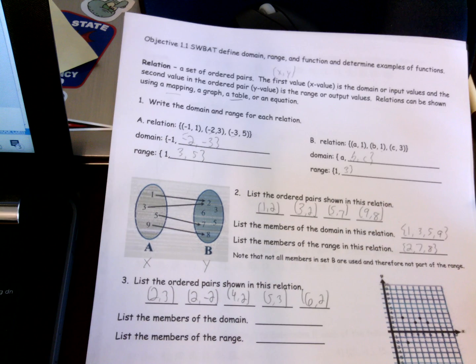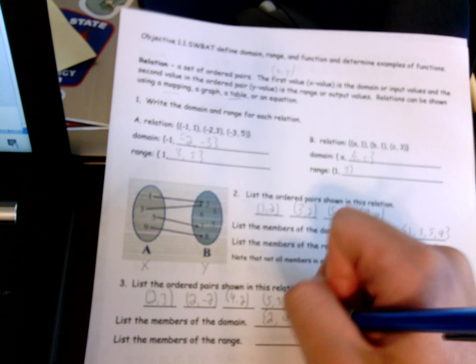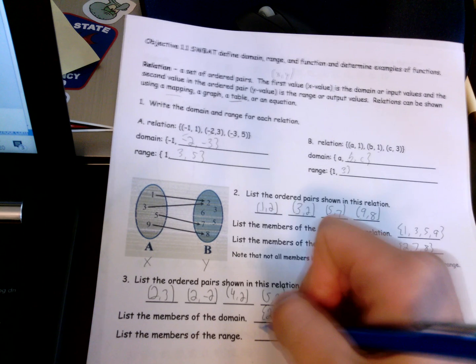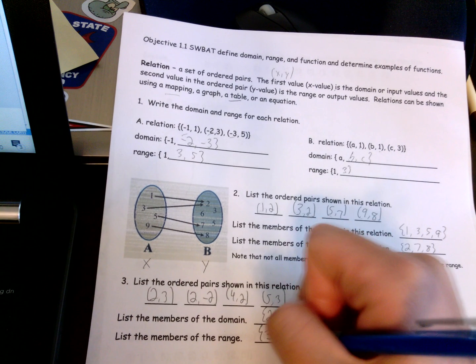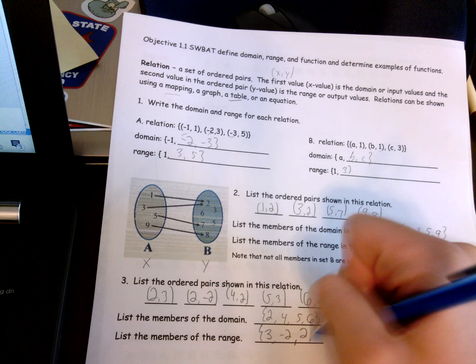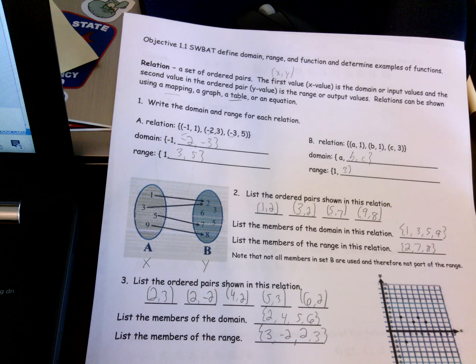Okay, members of the domain, simply just going to list the x values. 2, 4, 5, and 6. And then members of the range, just simply list the y values. 3, -2, 2, and then we're not going to write 3 again because we don't need to write it more than once if it appears more than once.